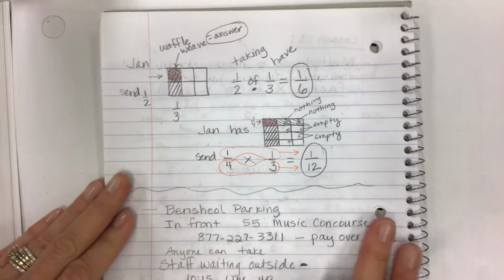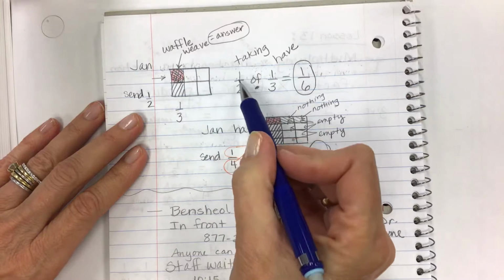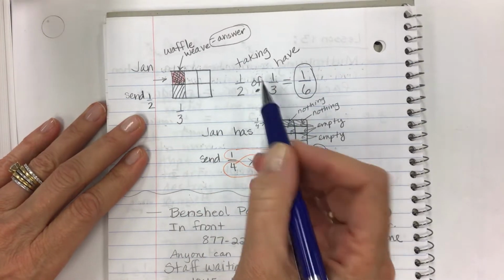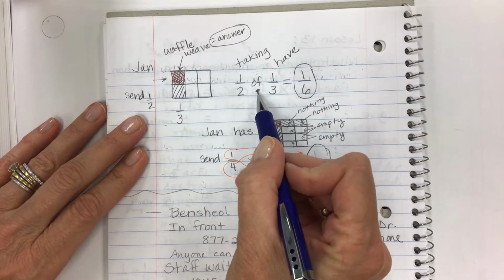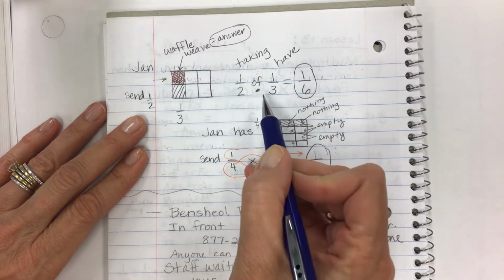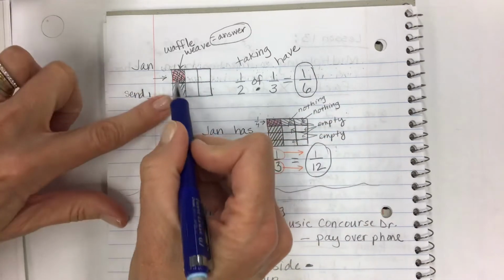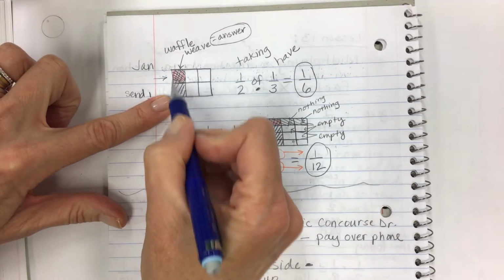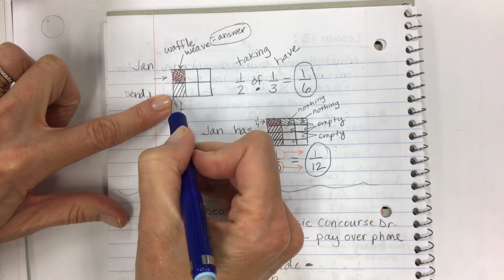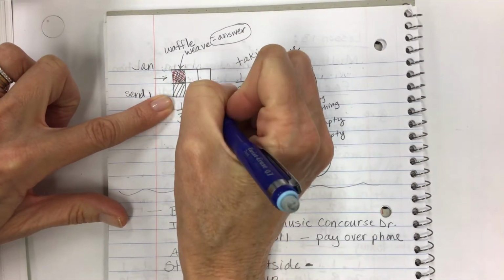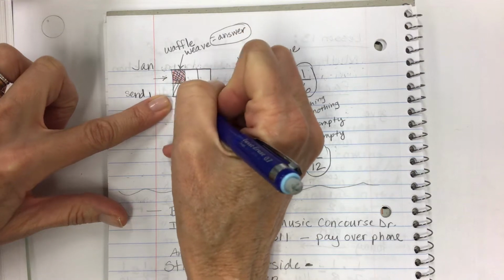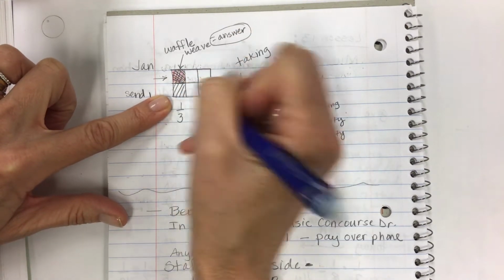So another one. This would be like taking half of a third. And again, here of is shown with the dot for multiplication. So if I start out with a third, that's going to be this area model box, you make 3 pieces, shade one of them going one direction.